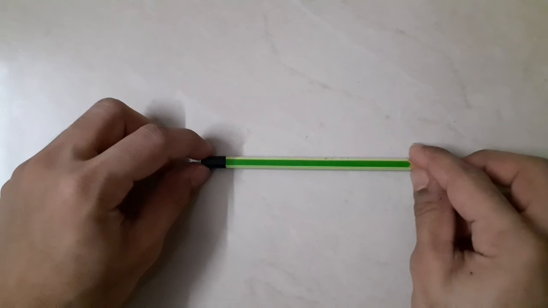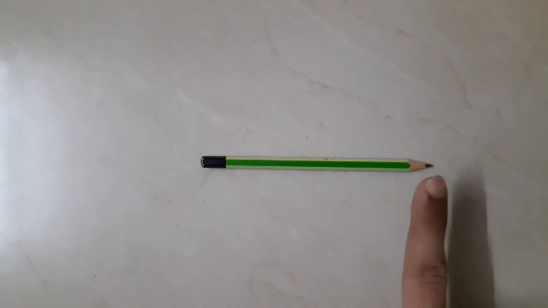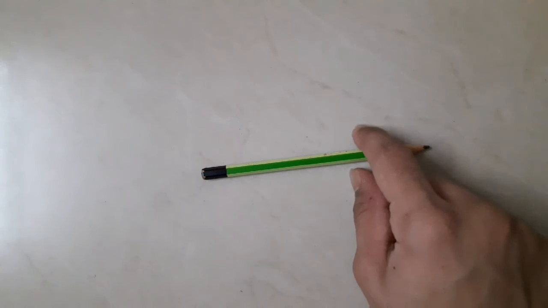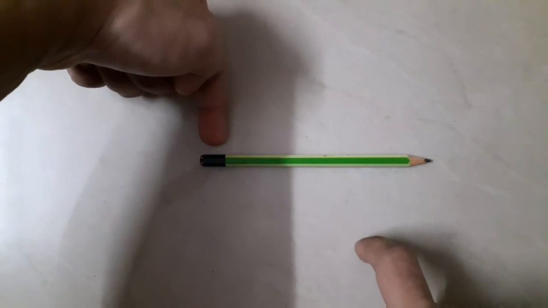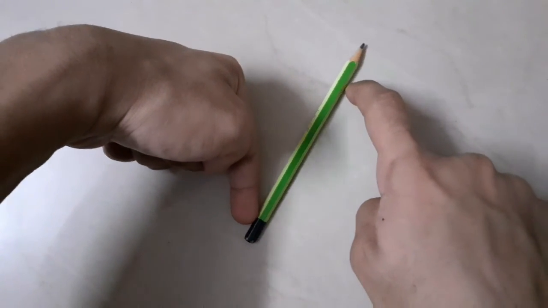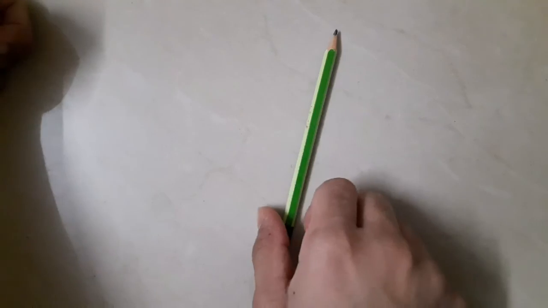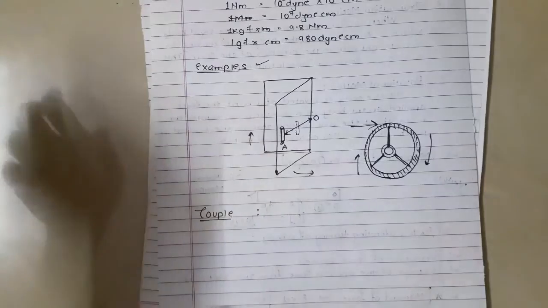So according to you, if we apply two equal and opposite forces at two distinct points, what will happen then? That means if I am applying force from here and also from here, in this way, the same amount of force, what are we able to see? We can see that the body starts to rotate about a virtual pivot point. This system of forces is called a couple. So we understood what exactly a couple is.